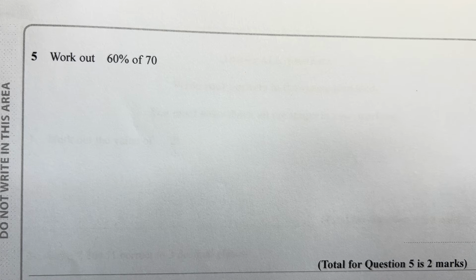This is question 5. It's asking you to find 60% of 70. Pause the video, attempt to answer the question, return to play the video to see the solution and where the marks are awarded. Welcome back.